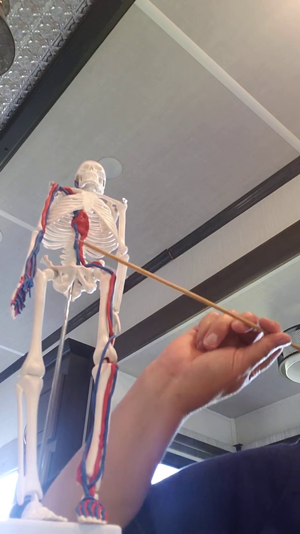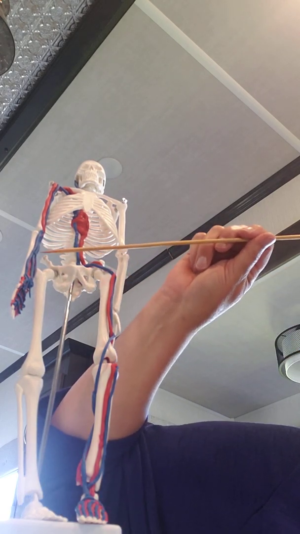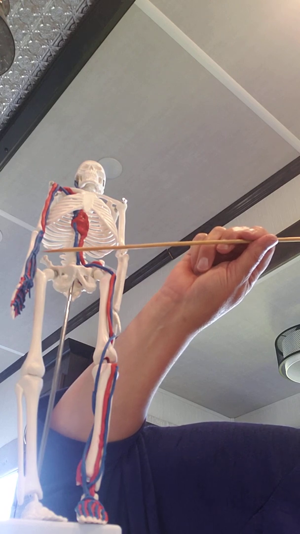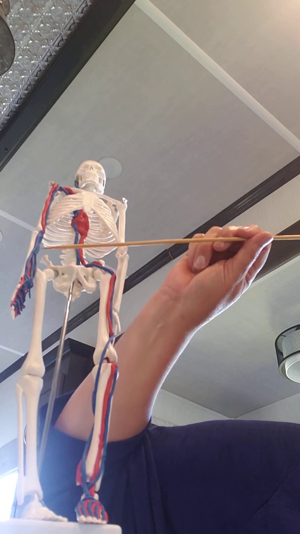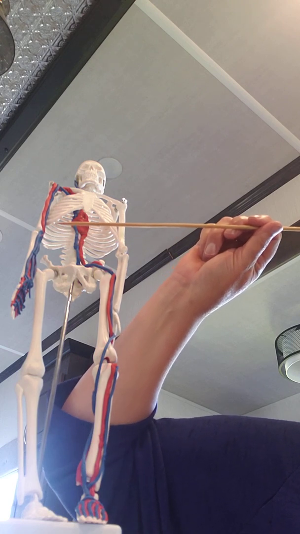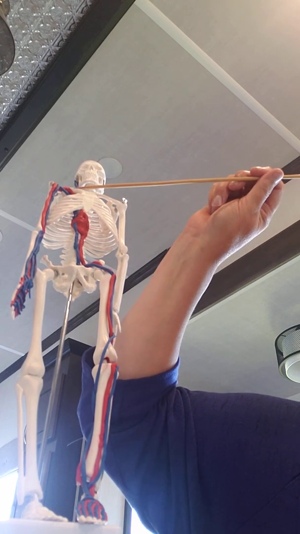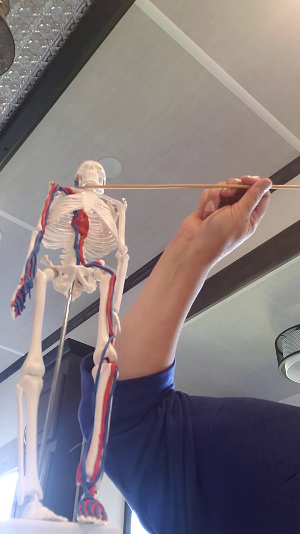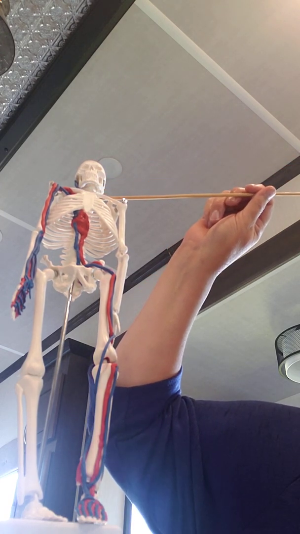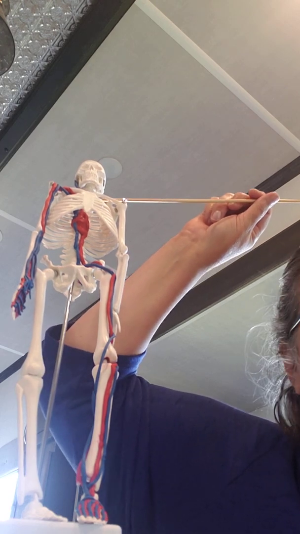We have some more superficial veins, starting with the venous network here in the hand that could split off to the cephalic vein on the thumb side, the basilic vein, and a little median vein connector here, the median cubital. Then heading up the arm as well, the brachial vein, the axillary vein, under the clavicle to the subclavian, and then that would go into the brachiocephalic vein.